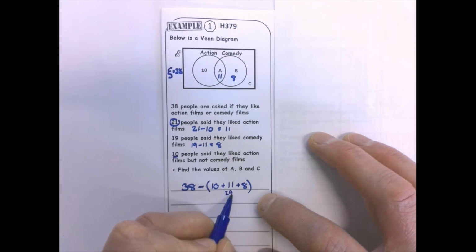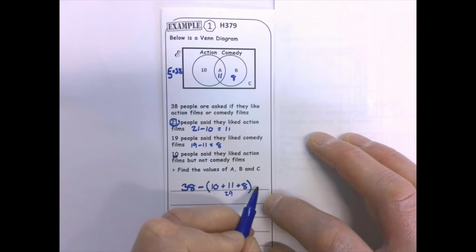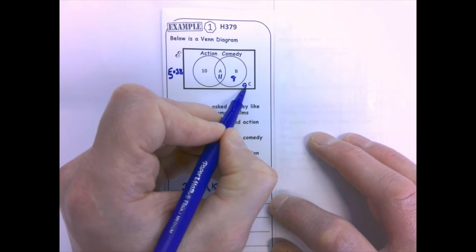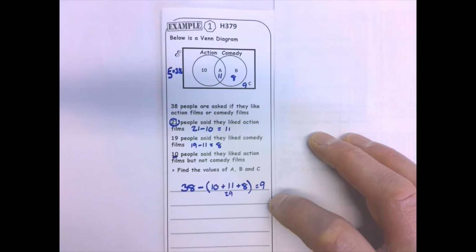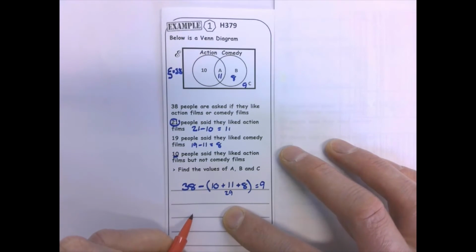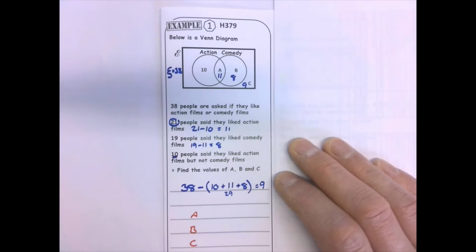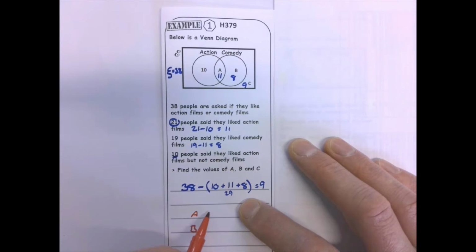So there's 29 in there. 38 take away 29 is 9, so we're going to have 9 in there. So the answers are: A is 11, B is 8 and C is 9.